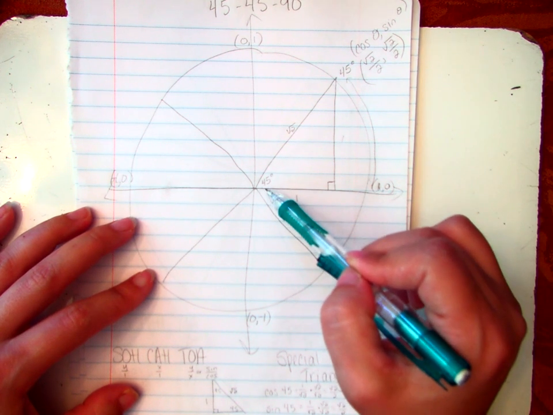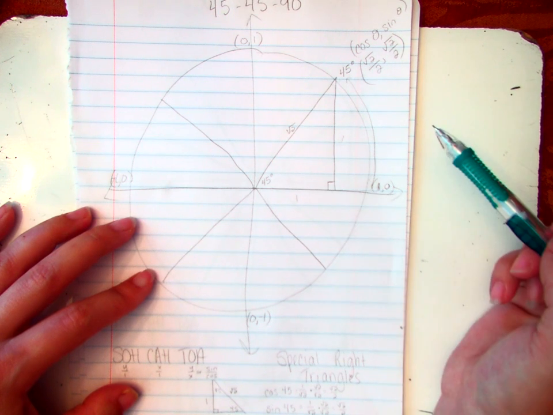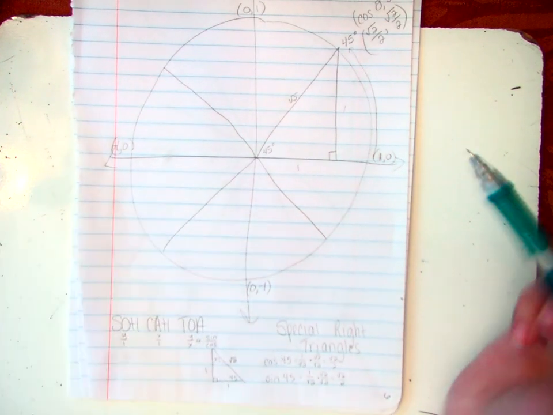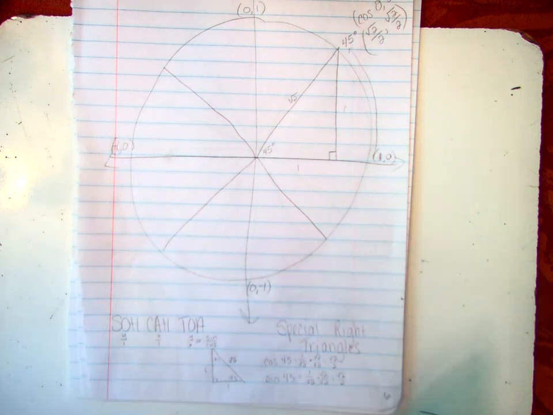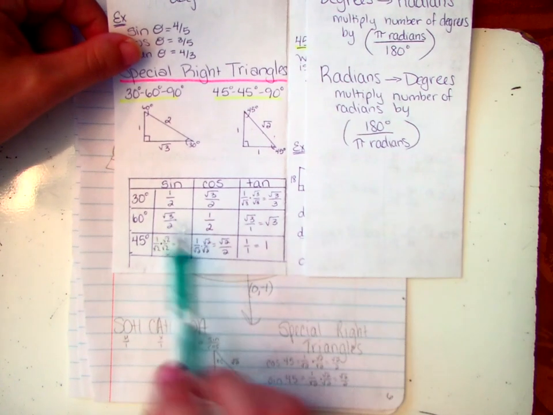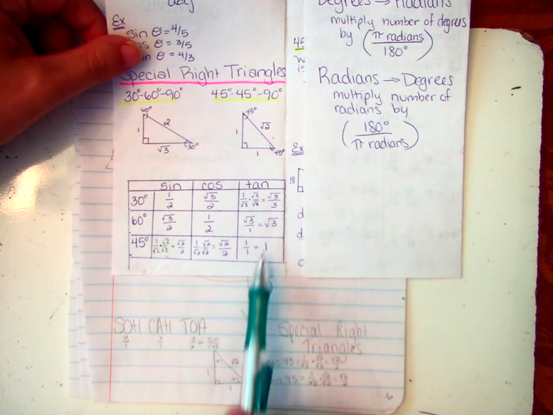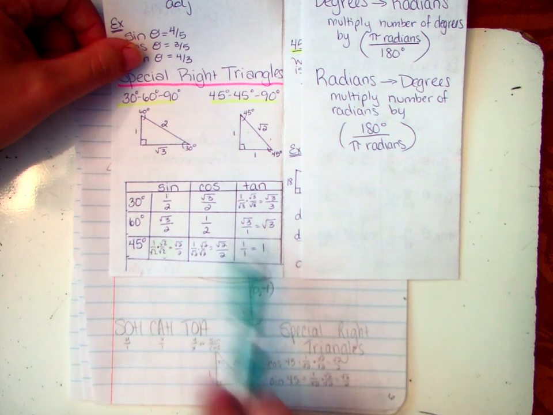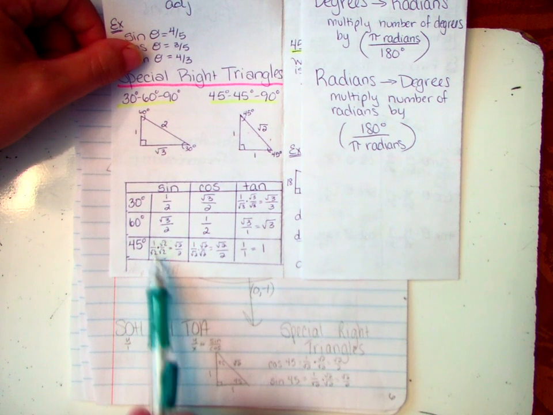So now I have a 45, 45, 90 triangle. Now, I want you to think back to our notes that we took on our foldable. Do you remember these and our special triangles? All we did was make a chart and we said, okay, the sine of 45 is 1 over the square root of 2.